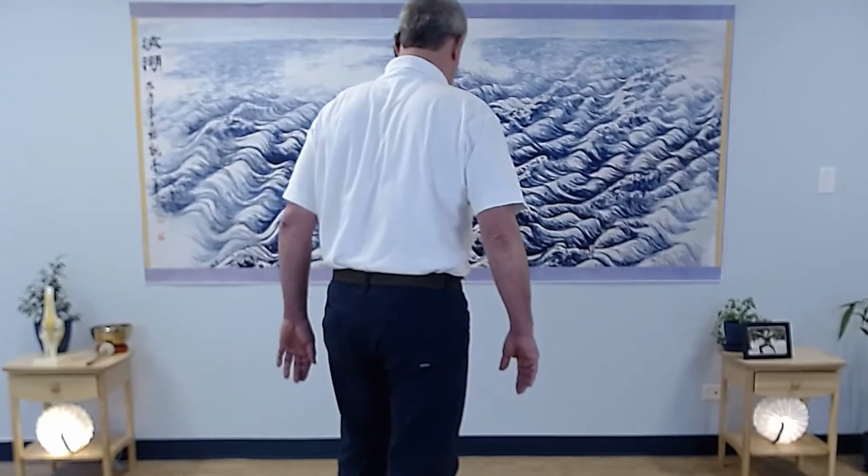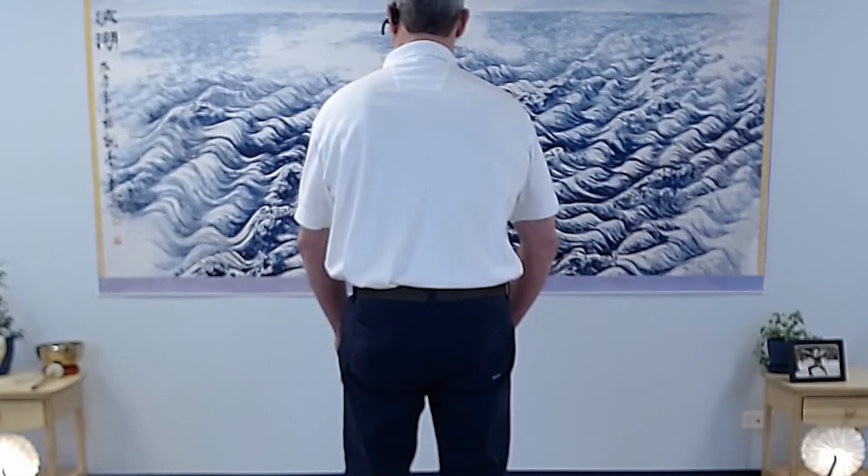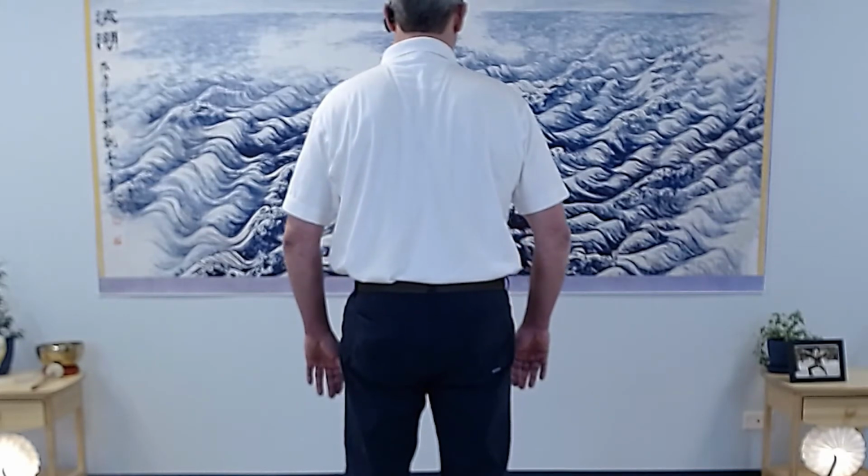Away from the spine, toward the spine. Just let your arms hang and feel how you're moving your arms with your shoulder blades. They're connected. I'm going to turn around so you get the back view. Away from the spine, toward the spine.